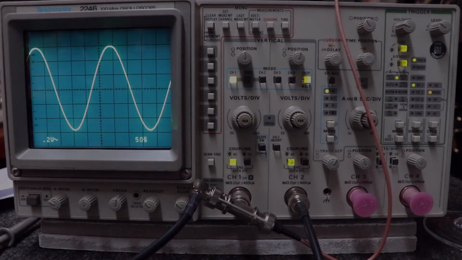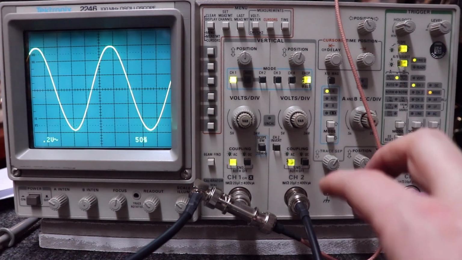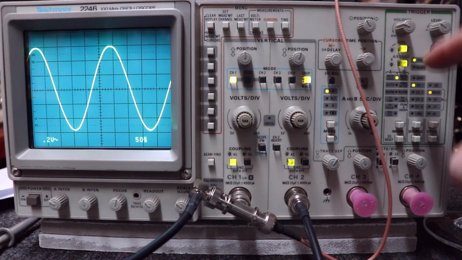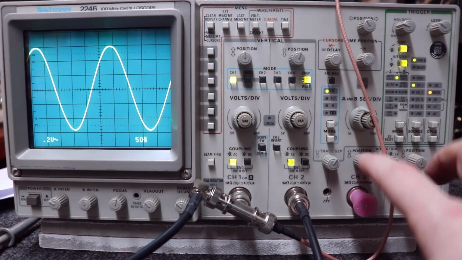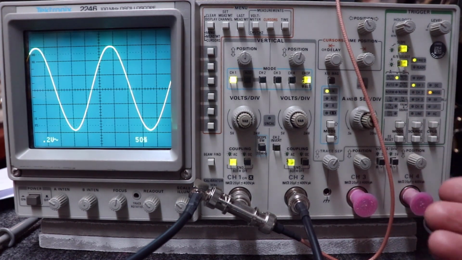Okay. So we have pretty much covered the vertical now, the horizontal, and how to trigger. Keep in mind these two little things here are just tied to the position of channel 3 and channel 4 up and down.